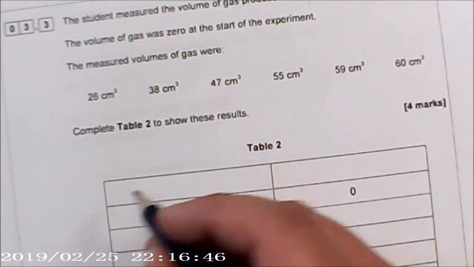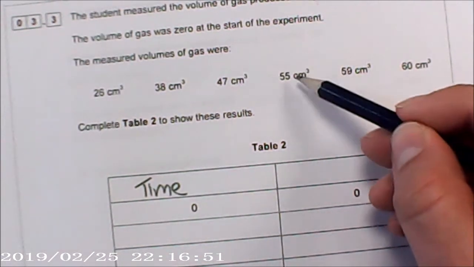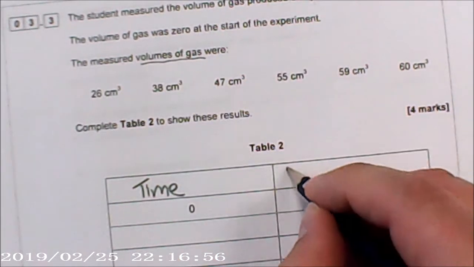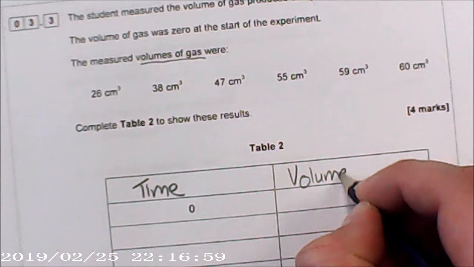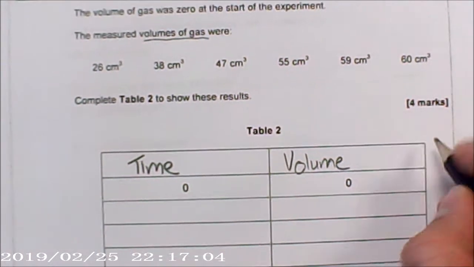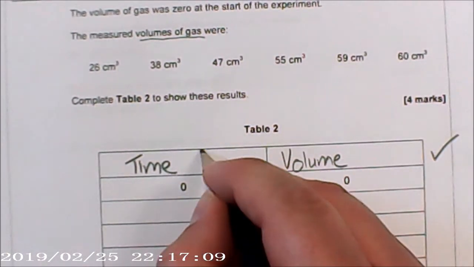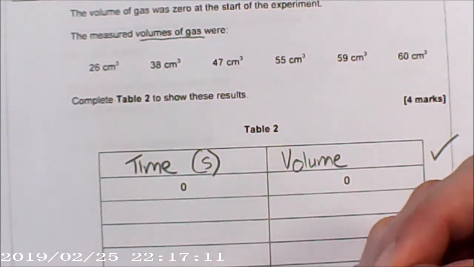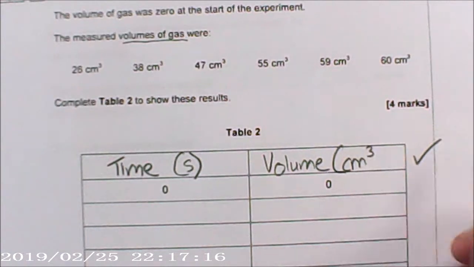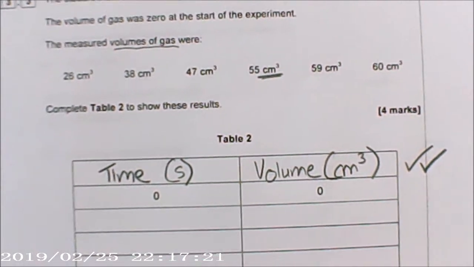So time is going to go in our first column, because we always put what we're measuring in the second column. So we're measuring the volume of gas. Now if you've got time and volume, that is worth 1 mark. If you've also included the units, which you should always try and remember to do, so seconds for time and centimeters cubed for the volume, then that is going to be our second mark.